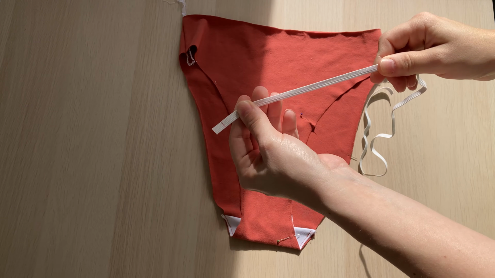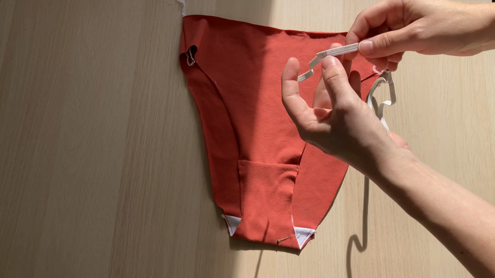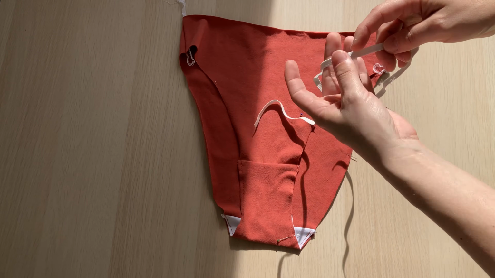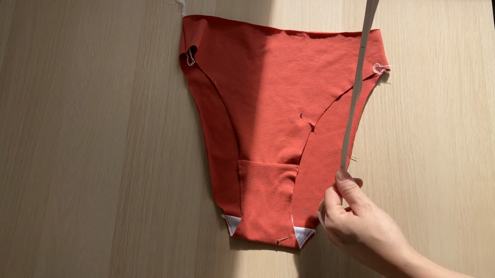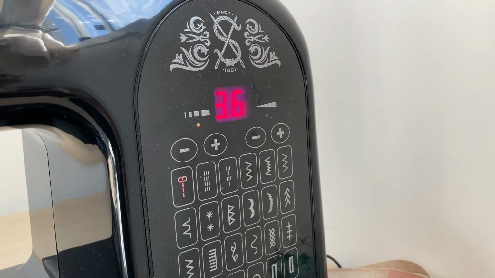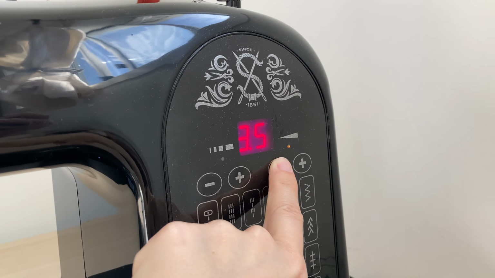Divide the elastic into quarters as well. I use the pen to mark it. You need a stretchable stitch to sew elastics. I'm using a narrow zigzag stitch.